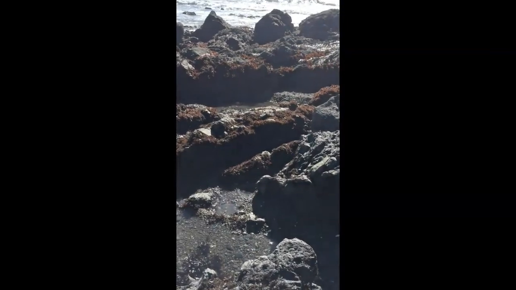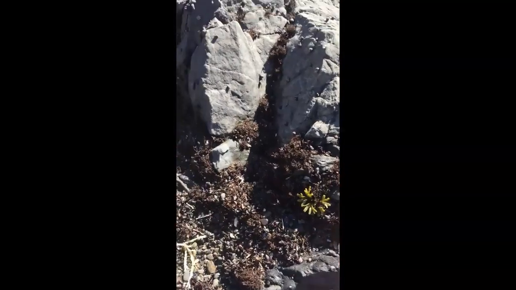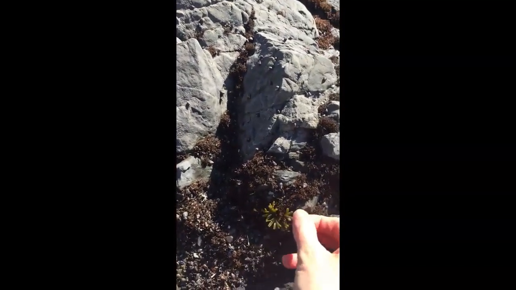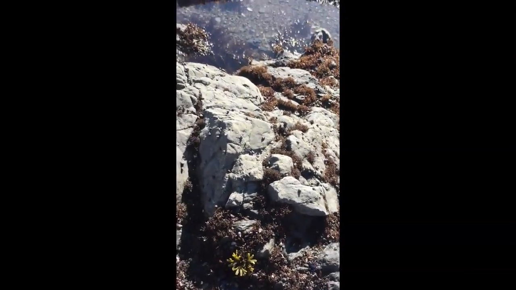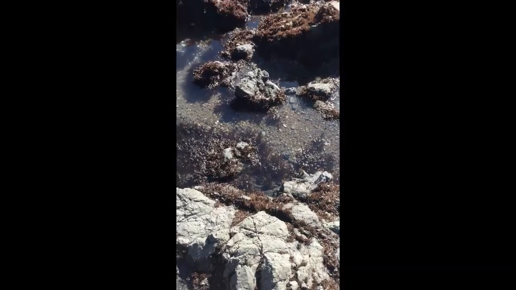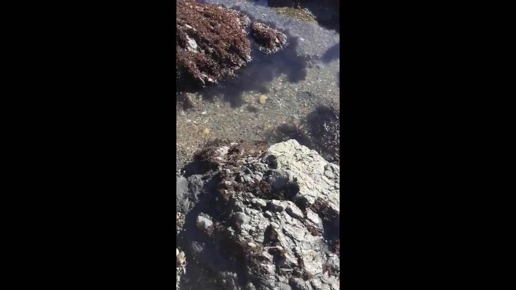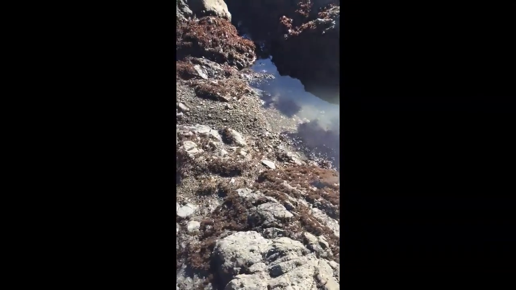Okay, so right here, I found a little piece. This right here. That looks really green, right? It's actually a type of brown algae. It's kind of fucus or rockweed.